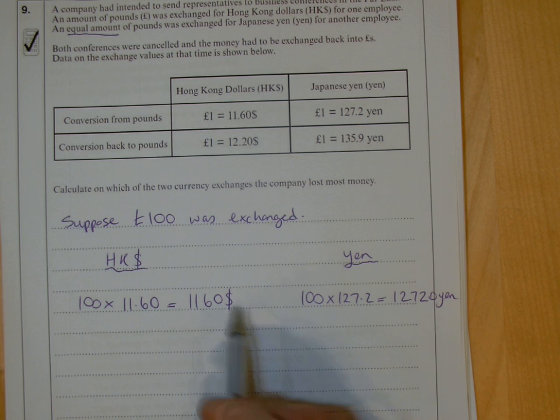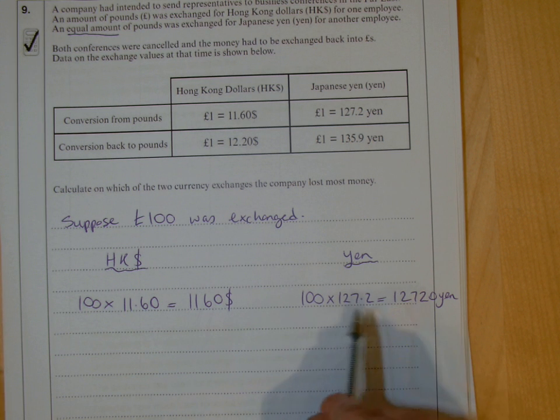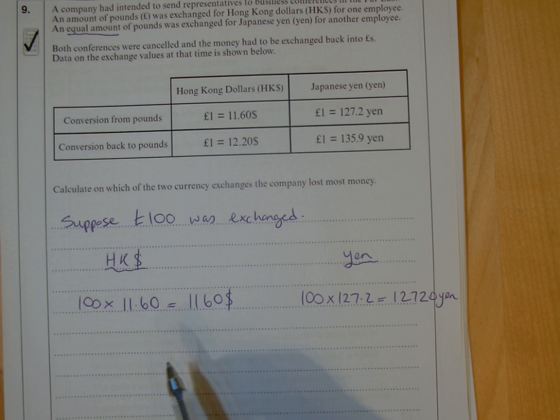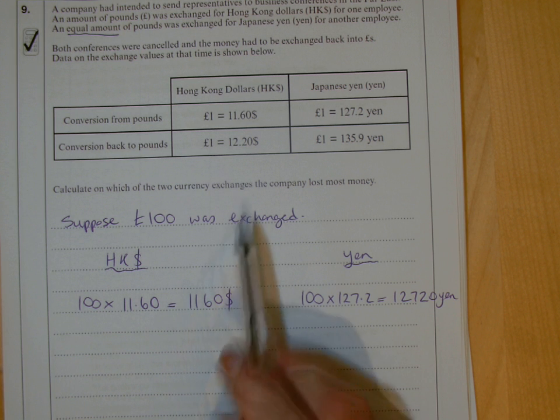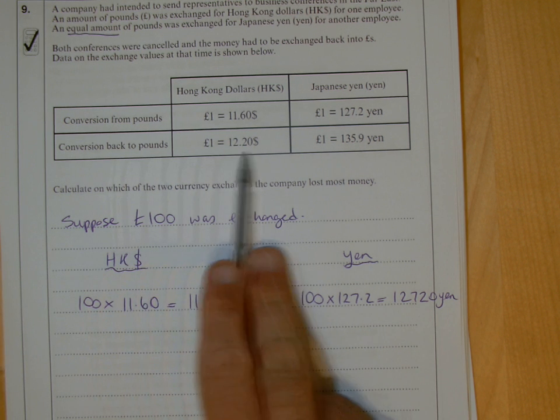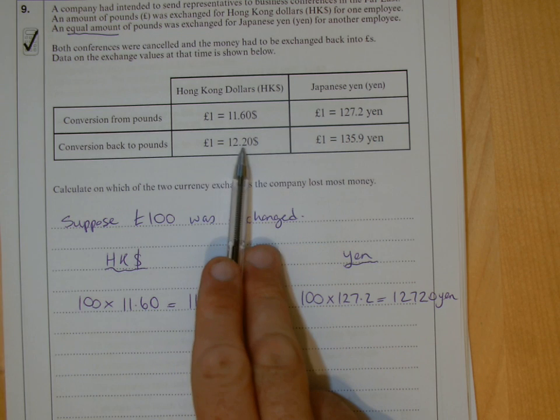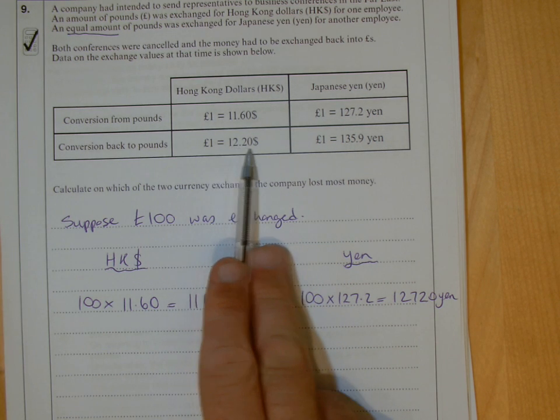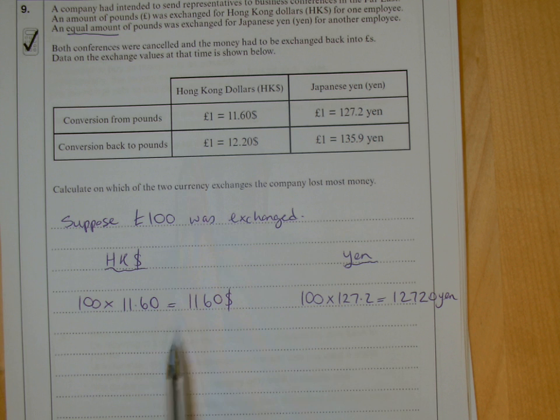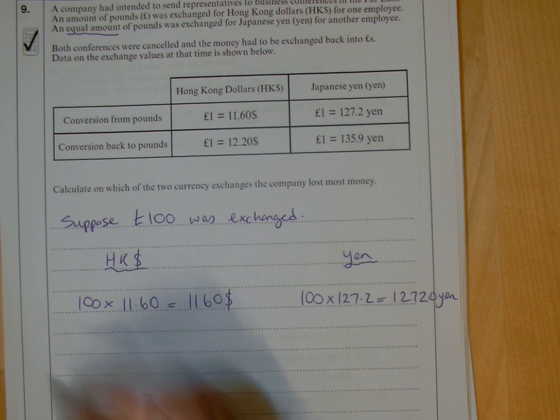Now, of course, that's how much they received going on the trip, but then the trip got cancelled, so we need to exchange it back. So when you exchange it back, now we've got to use this exchange rate here, so a different exchange rate, and we need to appreciate that every $12.20 is a pound, so we need to see how many $12.20 are in here. So we're going to divide.